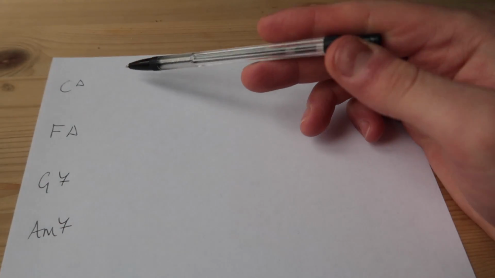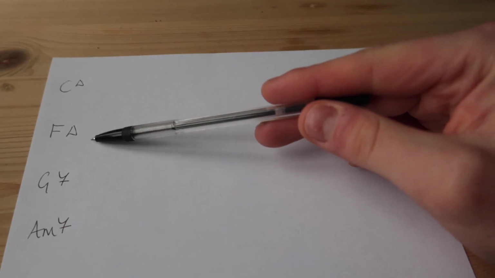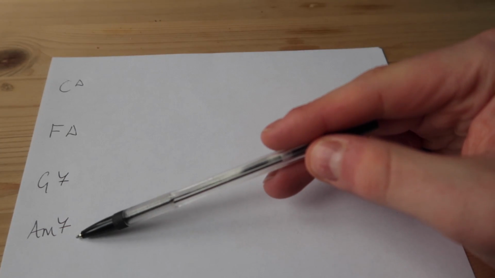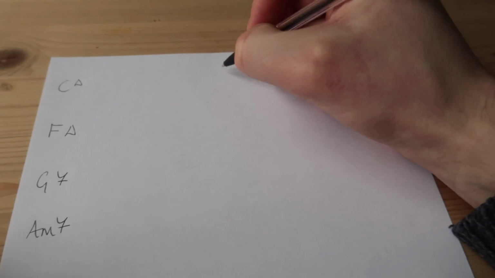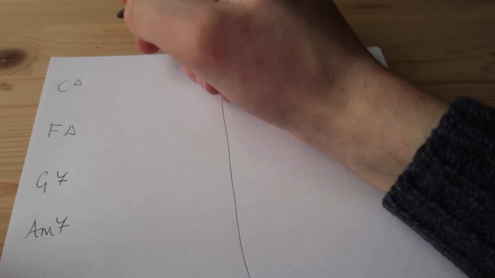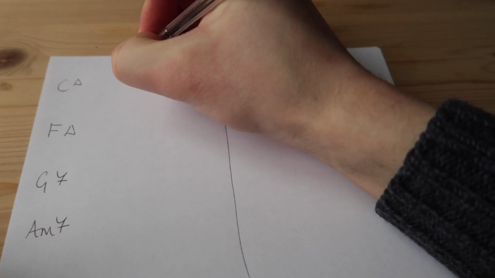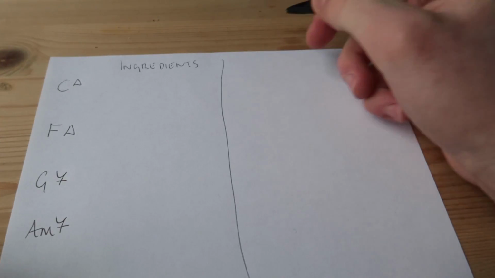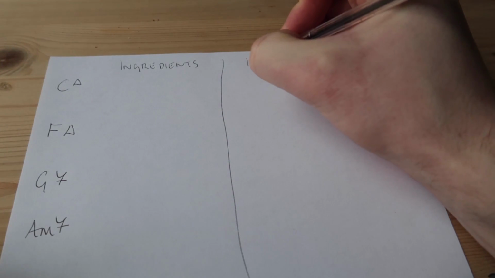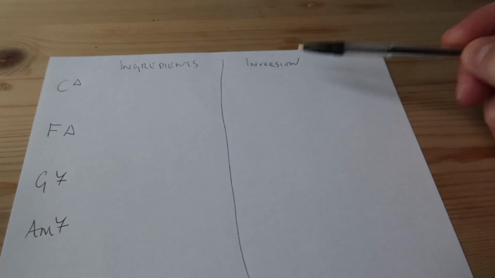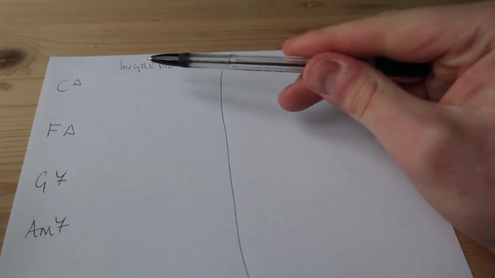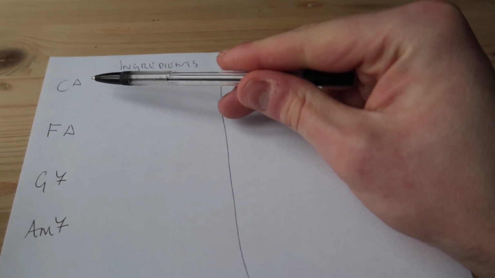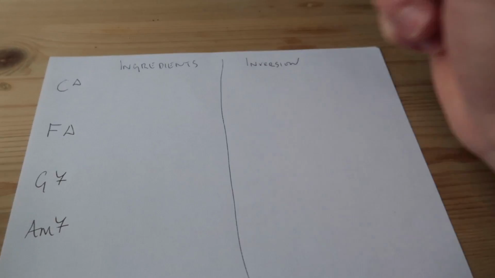I've written down 4 chords. We've got C major 7, F major 7, G7 and A minor 7. What we're going to do is we're going to split our page into 2 columns, and on the left hand side we've got the column called Ingredients, and the right hand side we've got a column called Inversion. So here, Ingredients and Inversion. So Ingredients, we're simply just going to write down what the 4 notes that comprise that chord, and of course if it was a 5-note chord you write the 5 notes out.